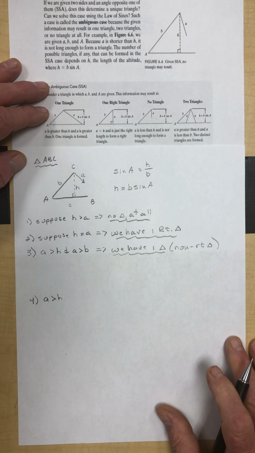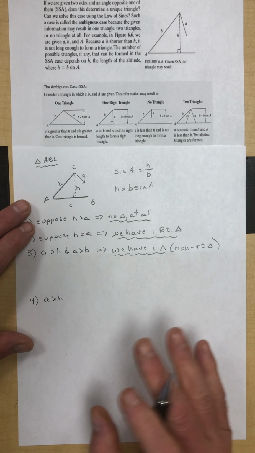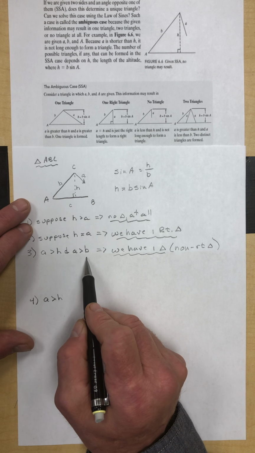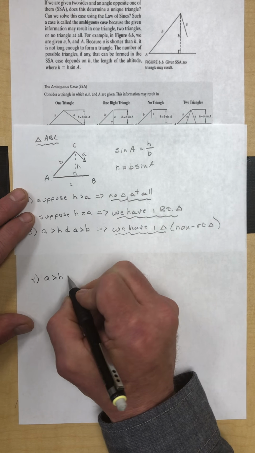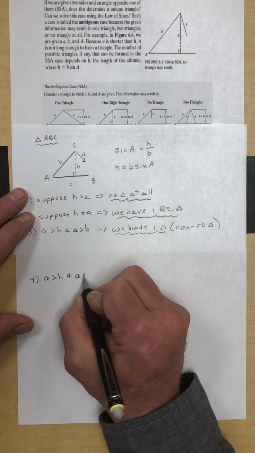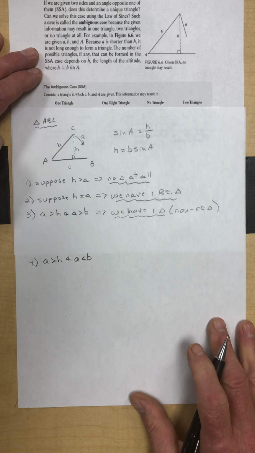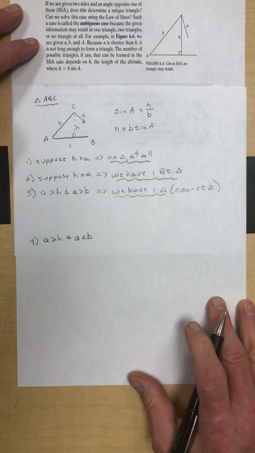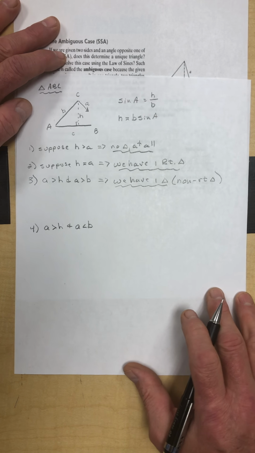Okay, so now here's the one where it gets a little dicey, and this is where you get the ambiguous case. It could be two different ones. Well, what if rather than a being greater than b, what if a was less than b? There's actually two different things that could happen, and I'll show you in a diagram. Let me move this up a little bit so we can get all this stuff in here.